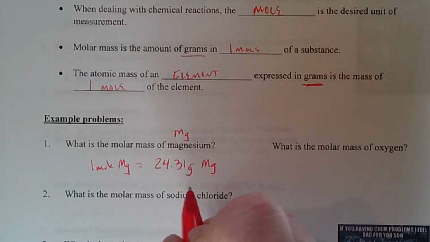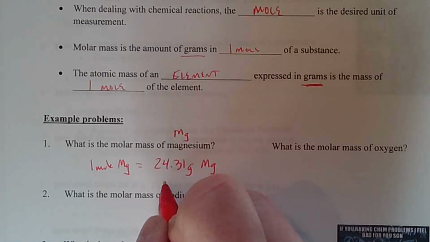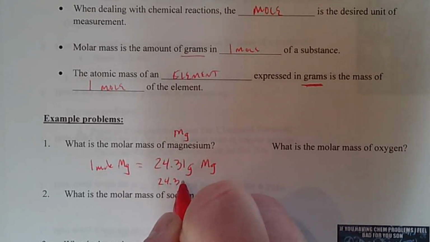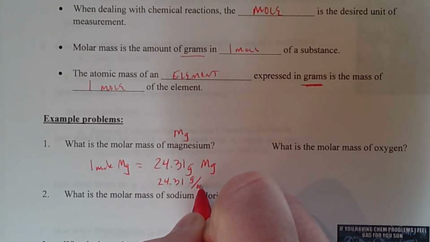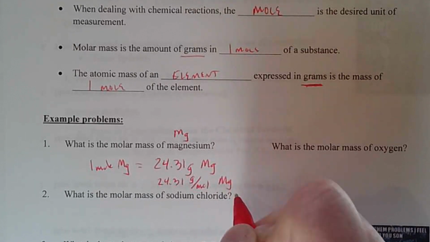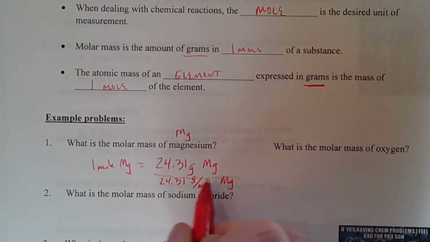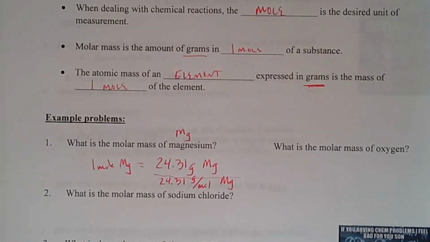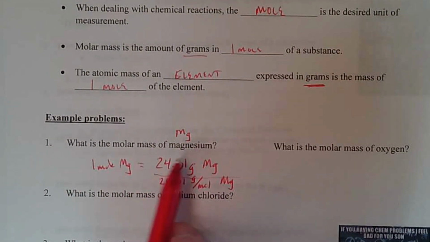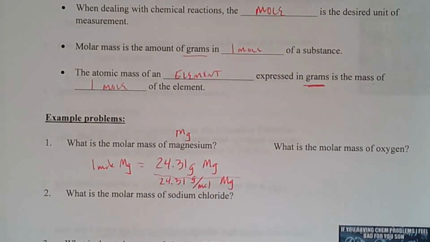You'll also see molar mass written, for example, the molar mass of magnesium, as 24.31 grams per mole of magnesium. Either of these formats represents the molar mass of this element.